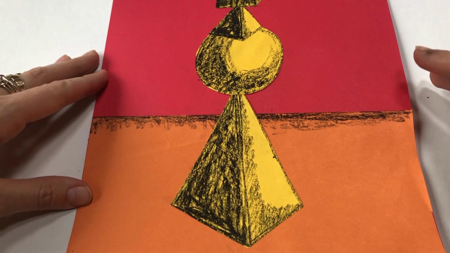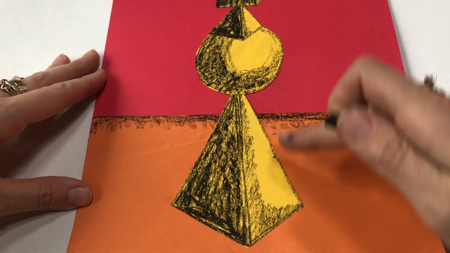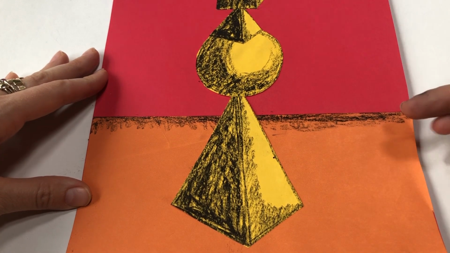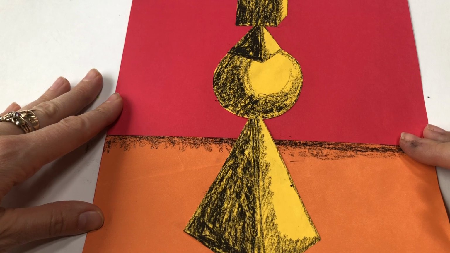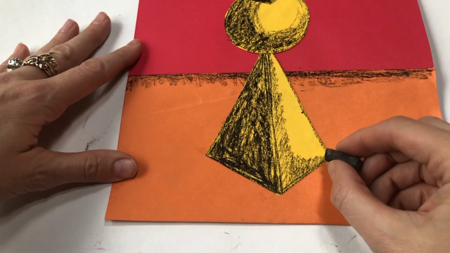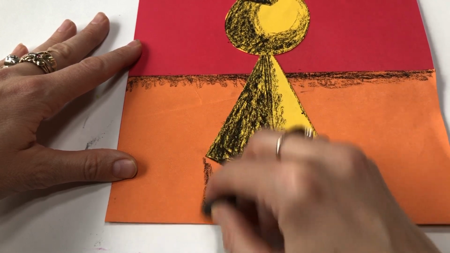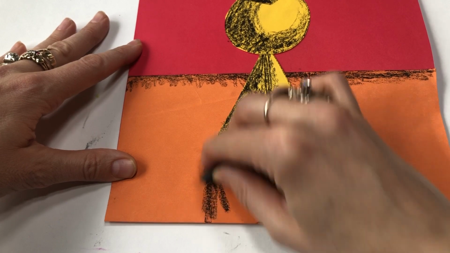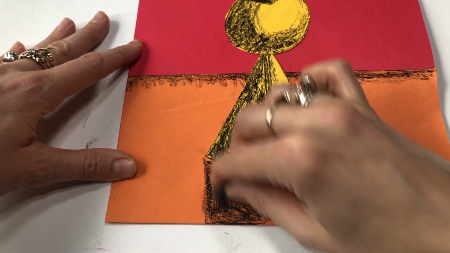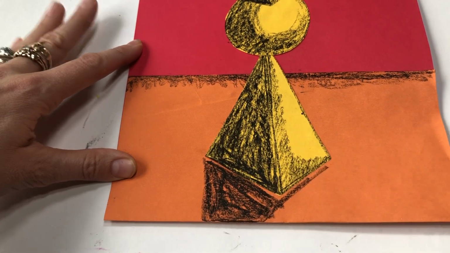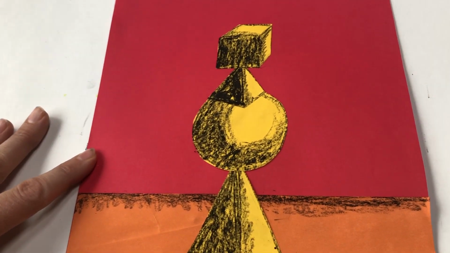Hopefully you noticed that when I placed my forms onto my background, all of the different values matched up. So all of the lighter values are on the same side and all of the darker values are on the same side. The last thing that you can do is add a little bit of shadow on the ground underneath your stack. So you've got a little bit of a cast shadow here to make things look even more three-dimensional. Have fun, everybody. Can't wait to see what you create.